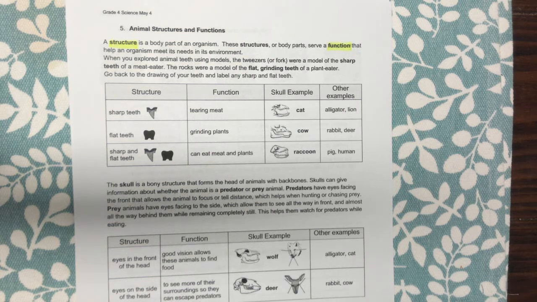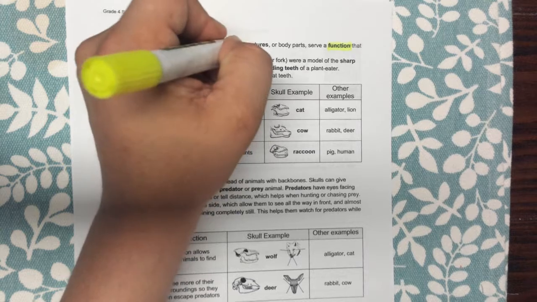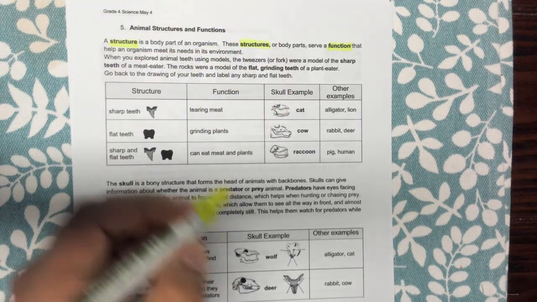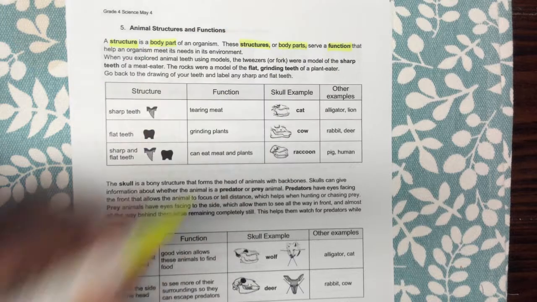Function helps organisms meet the needs of their environment. So structures is just the plural of the word body parts. So that's what that is there.